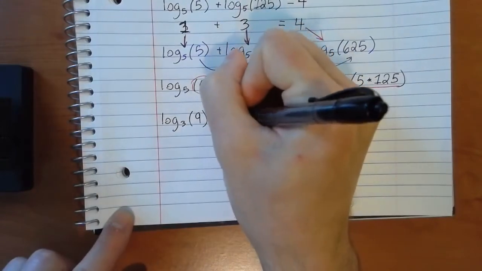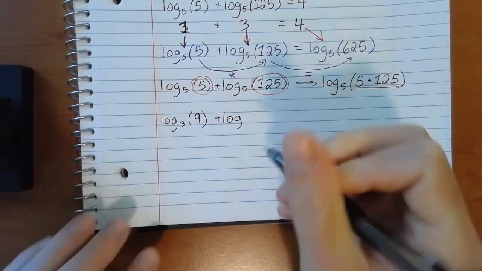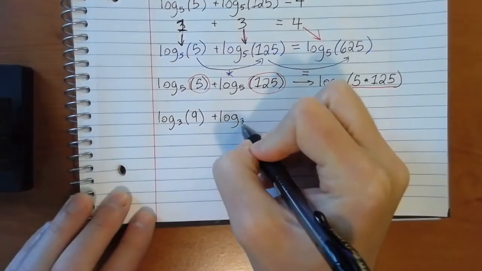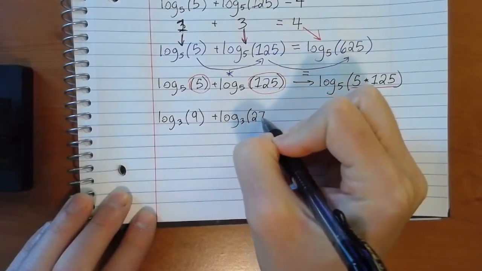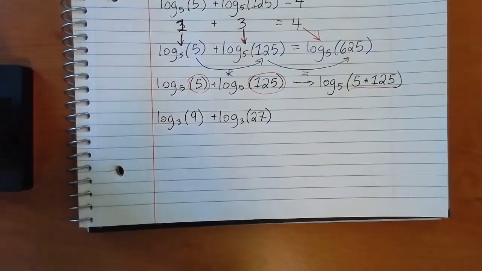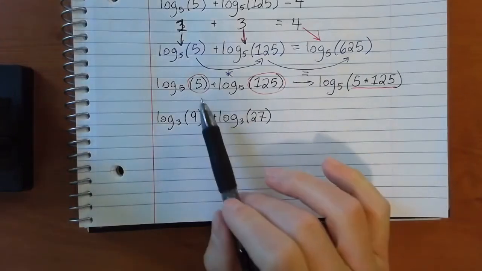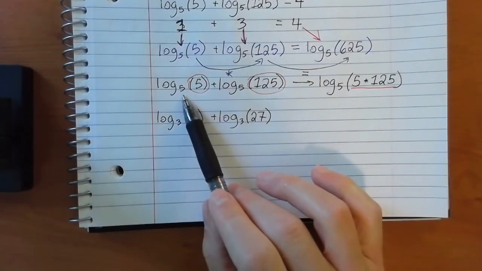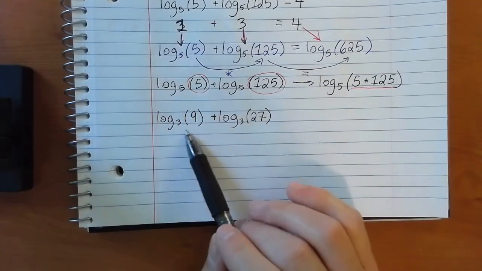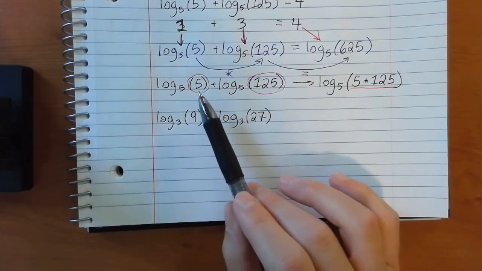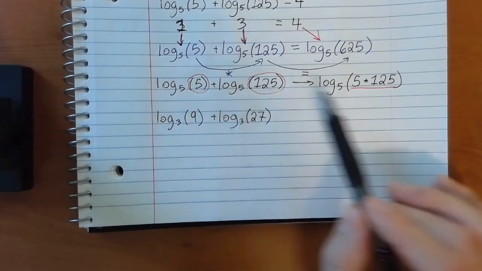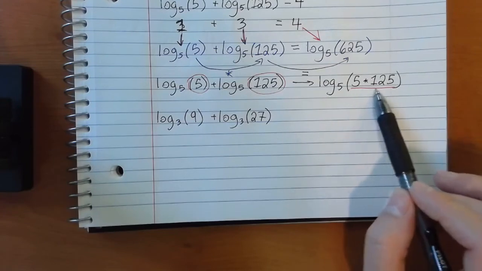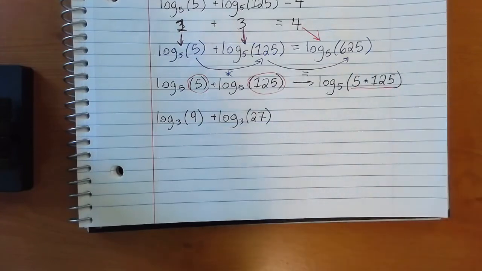Let's say we wanted to add that to another logarithm, like log base 3 of 27. And based on the rule that we just saw above, if we have the same base, 5 and 5, here we have a 3 and a 3, we did 5 times 125 equals them multiplied together, or 625.